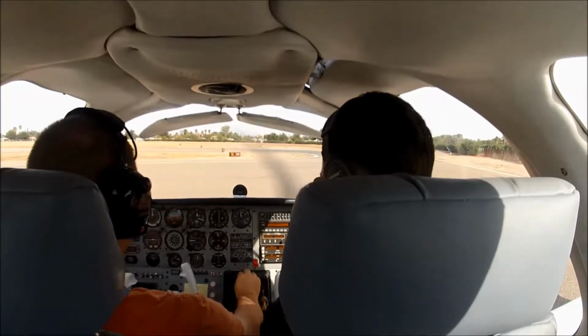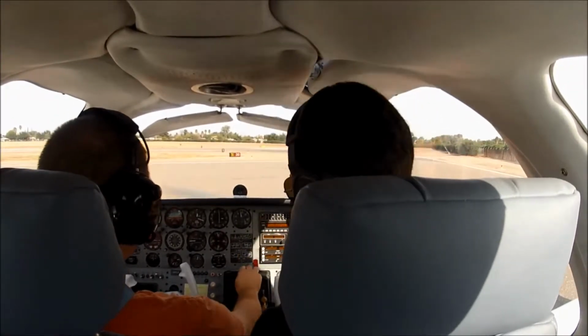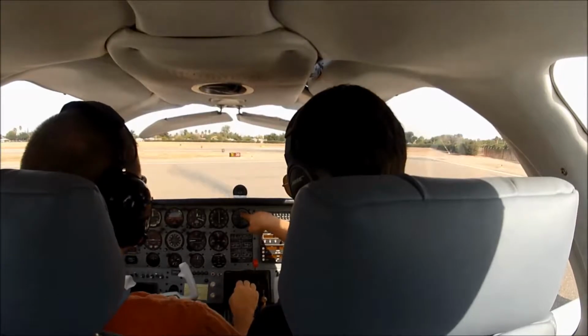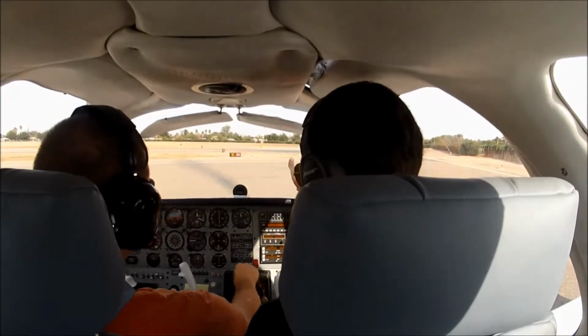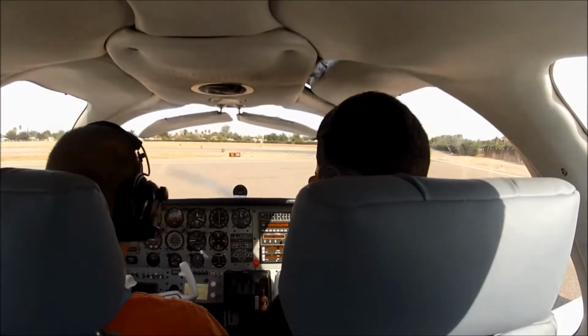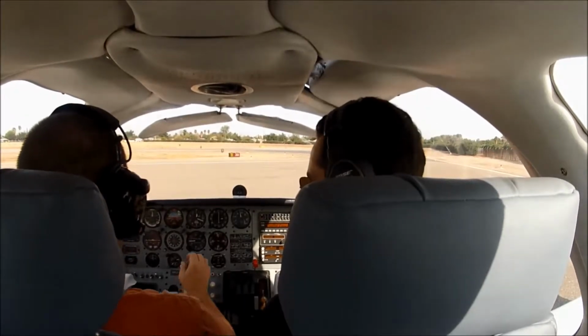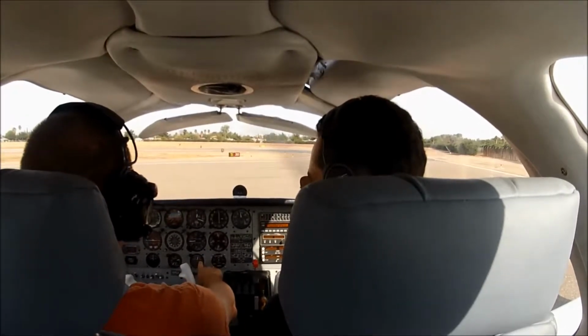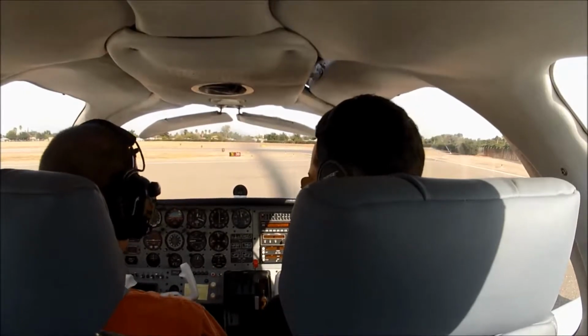Okay, so the carb heat test. So you just pull it, actuate it all the way back, make sure we get a drop in RPM. Now we know it's working, we go back full. Boy, it doesn't move much. Nope, not much. So the vacuum, the instrument air, that's it right there, right? Yep, between 4.3 and 5.9.